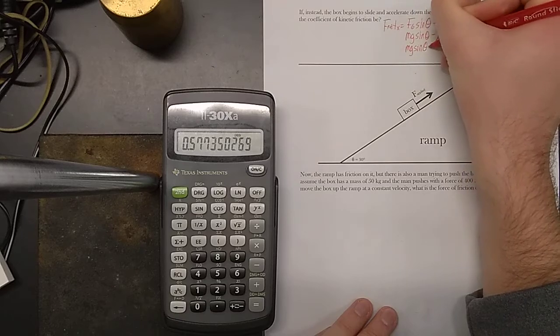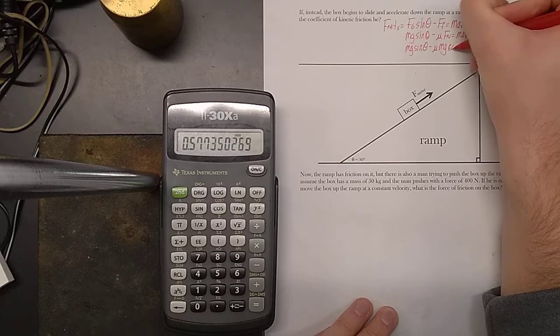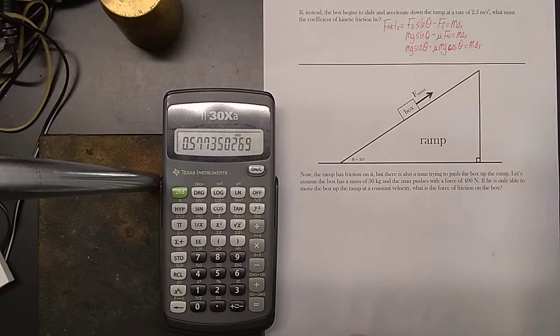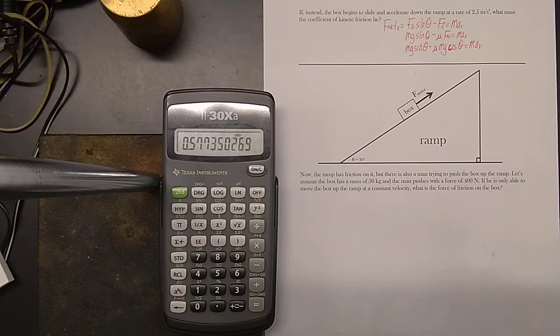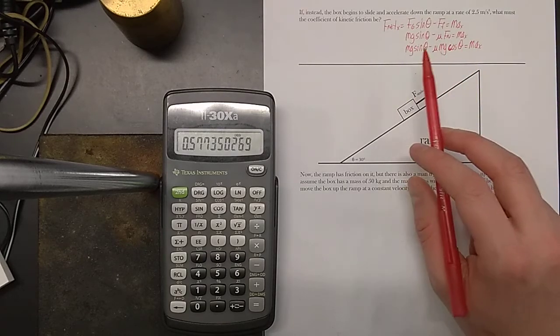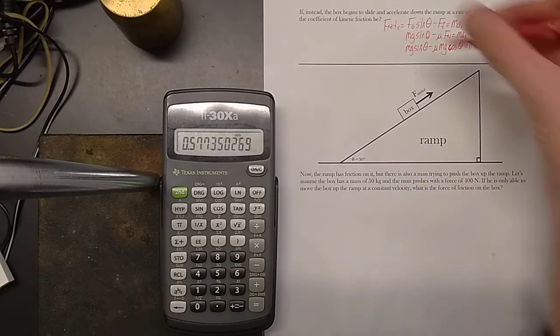You can flip back and look, but Fn in this case was mg cosine theta. Now you're about to go plug in. You might be like, wait a second, we don't have a mass. That's not a problem because look at this. We have a mass in every single term. If you divide every single term by m, it'll cancel out.